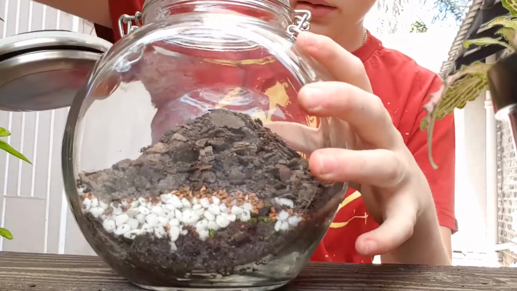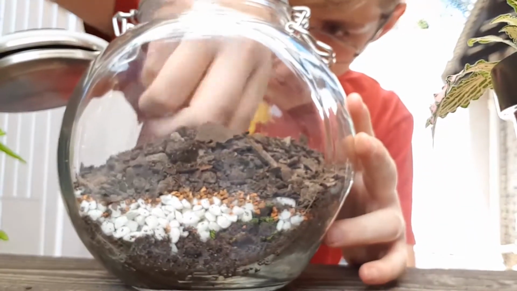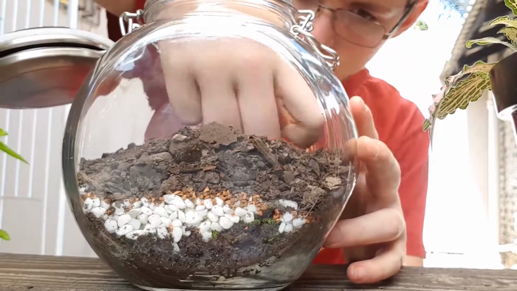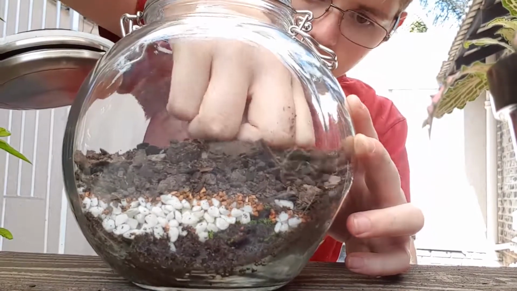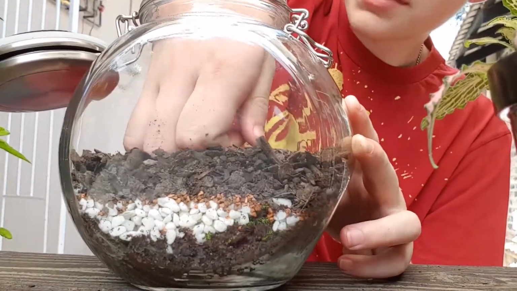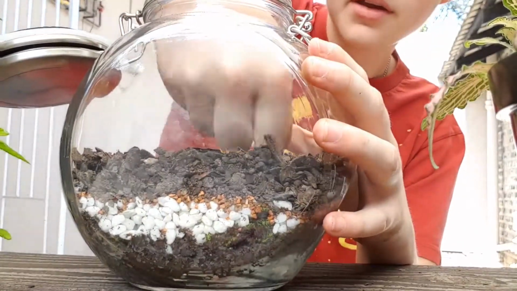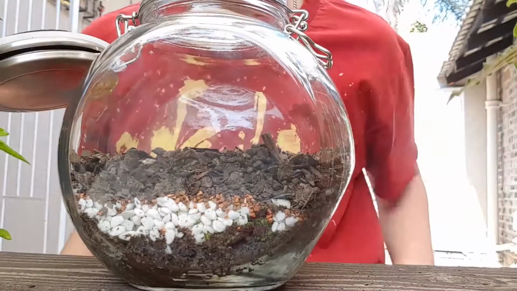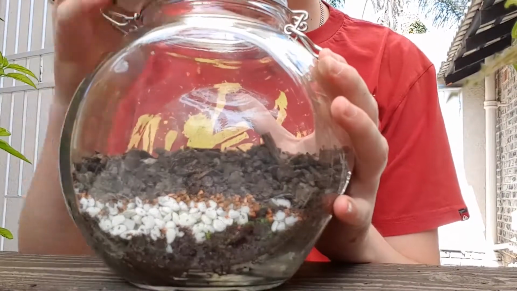Alright then. Cool. So that is a bit more soil. And I'm not going to compress it too much, but I am going to compress it. The reason for that being that my hand barely fits in here. So I doubt I'm going to have an easy and good time planting these in here. But we'll see how it goes.